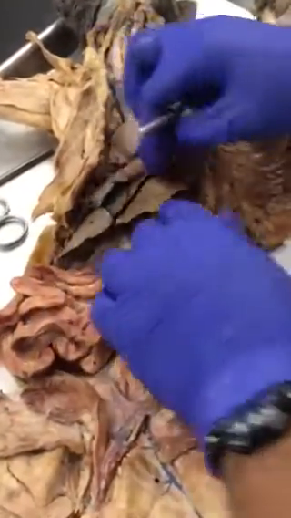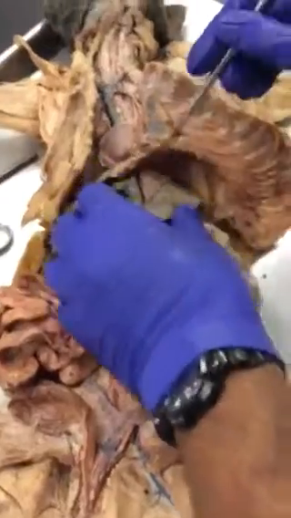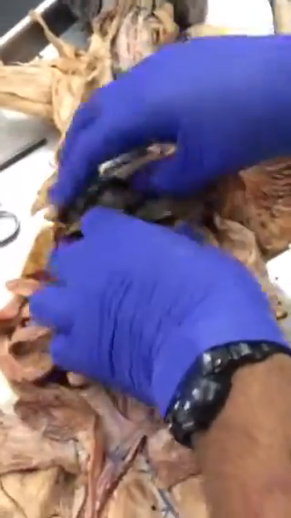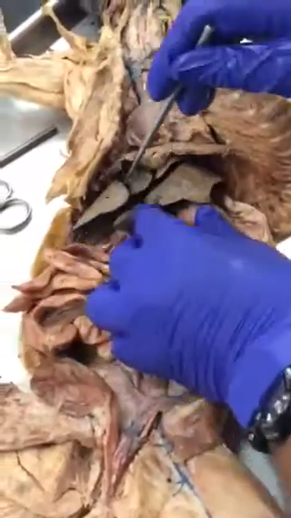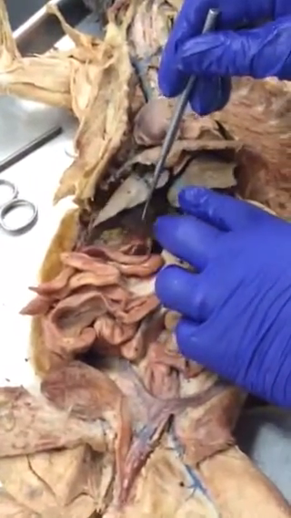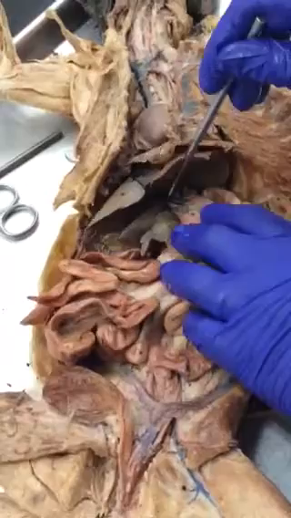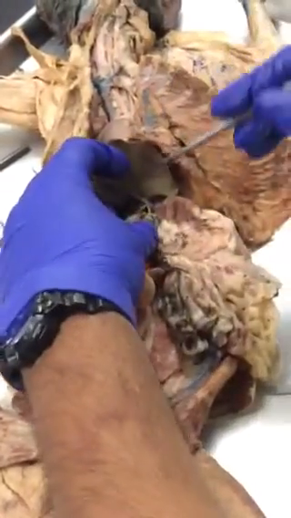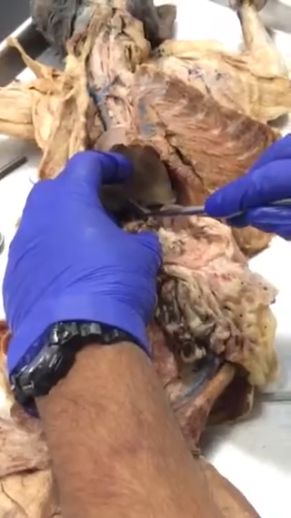Lobes of the liver, you have to know all the names. Right medial lobe, right lateral lobe. Underneath that is one of the caudate lobes. There is another small caudate lobe on the other side here.